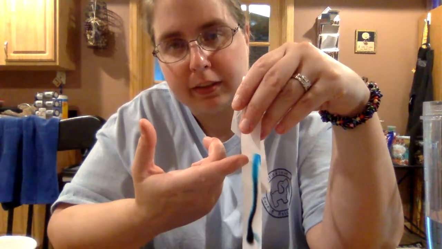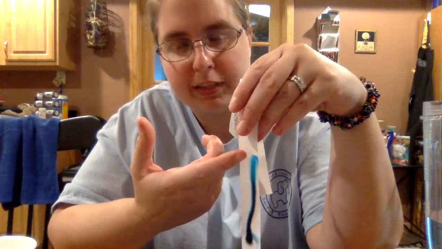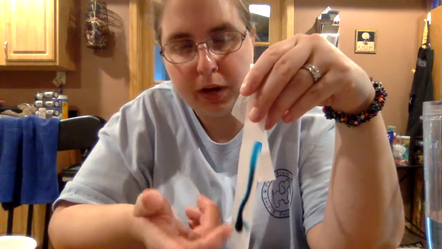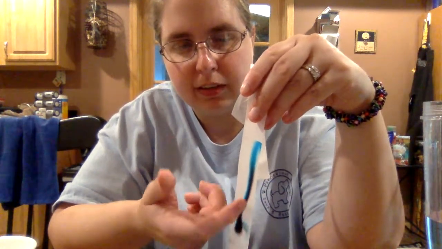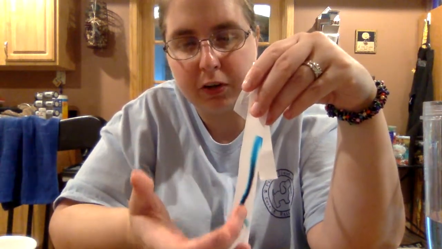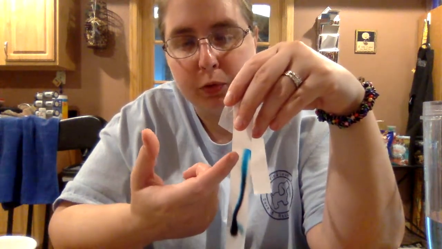But the water can still drag the lighter, the smaller components higher and higher, which is why you see this transition from black to blue, because a lot of the darker dyes are bigger and heavier, they have more mass, so they can't be pulled up as high. But then the blue is a smaller molecule, and it can be pulled up even higher.